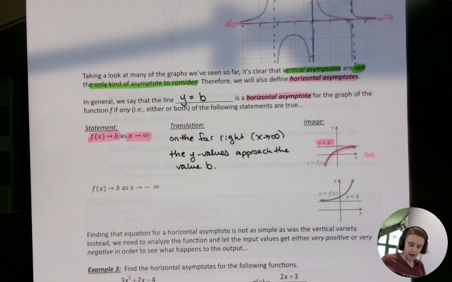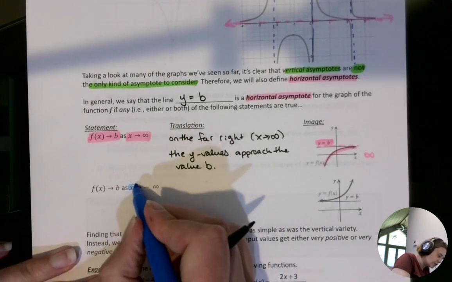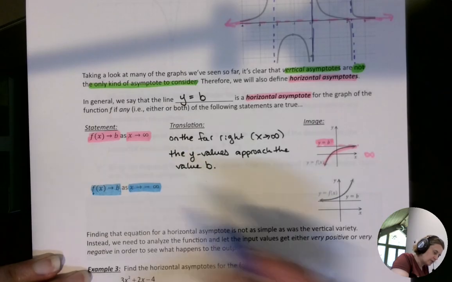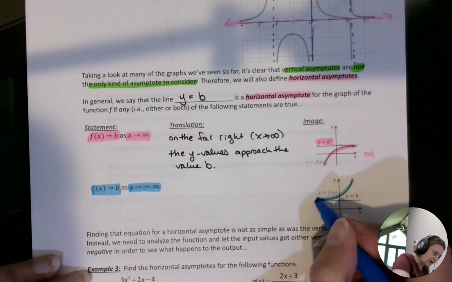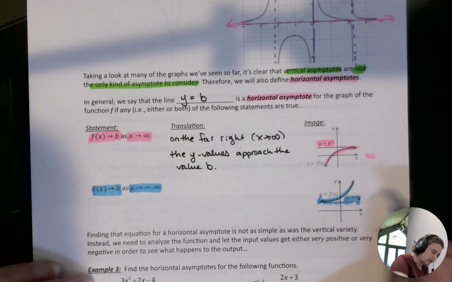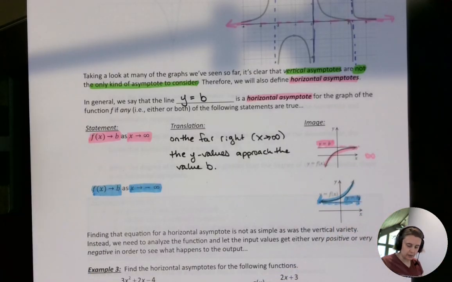And we can also talk about the left-hand side of the graph. So as x is approaching negative infinity, f of x is going to be approaching b. That's talking about the left side of this graph. And again, we can see that y equals b is the value that the graph is coming down there towards.